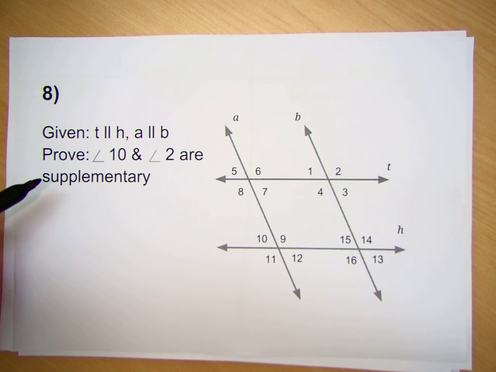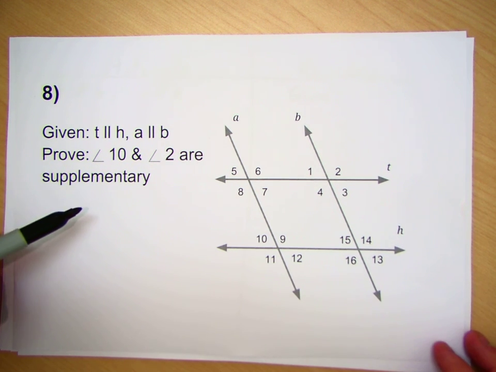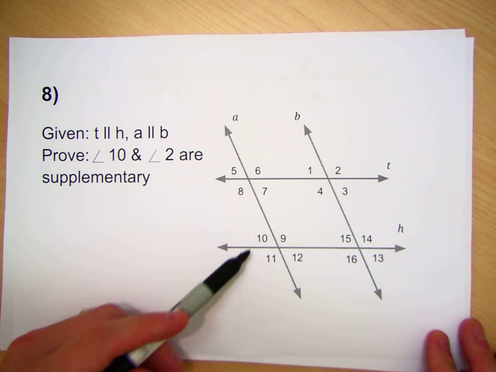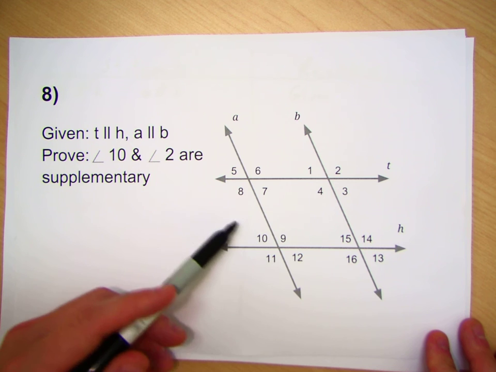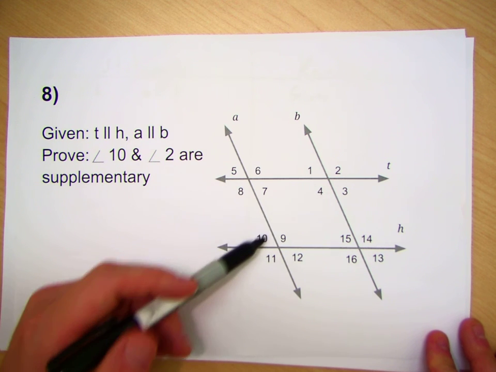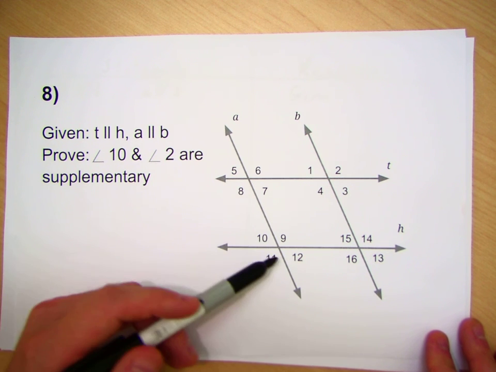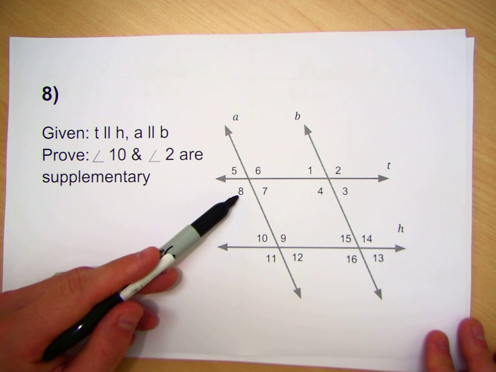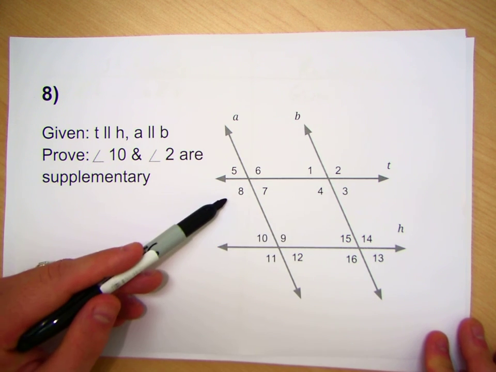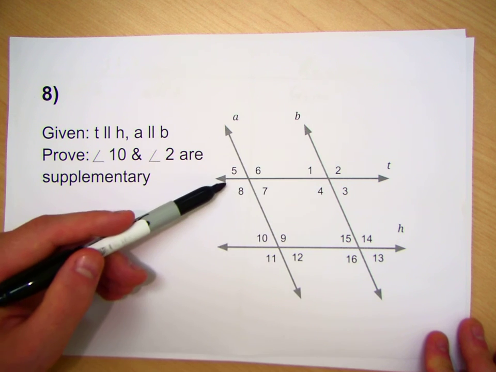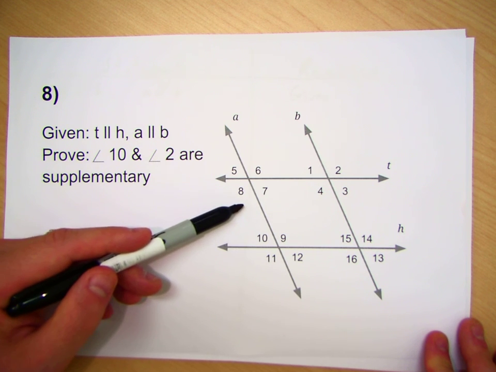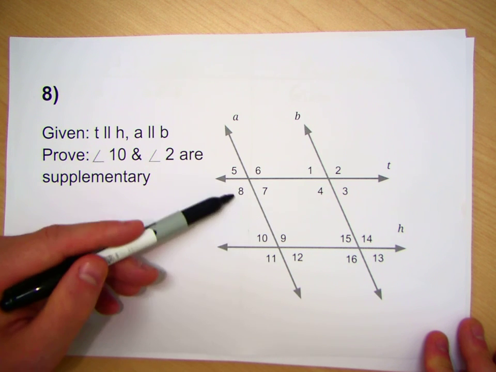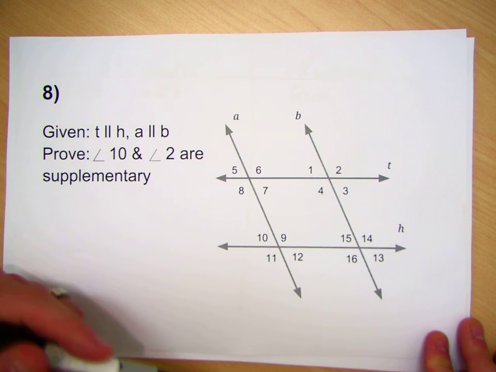All right, for this one here, they want me to prove that angle 2 and angle 10 are supplementary. And again, there's no direct link between 2 and 10. But what I do know here is that 2 and 8 are the same. Why are 2 and 8 the same? It's because they're alternate exterior angles. And then I know that 8 and 10 will be supplementary because they're consecutive interior. That's the route I'm going to go.